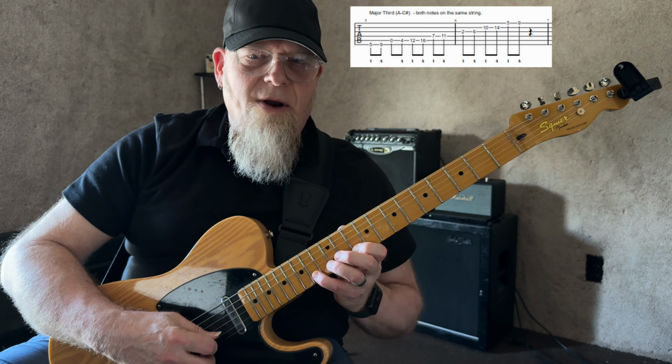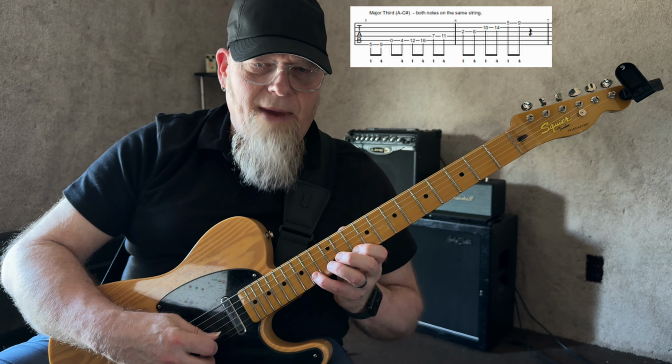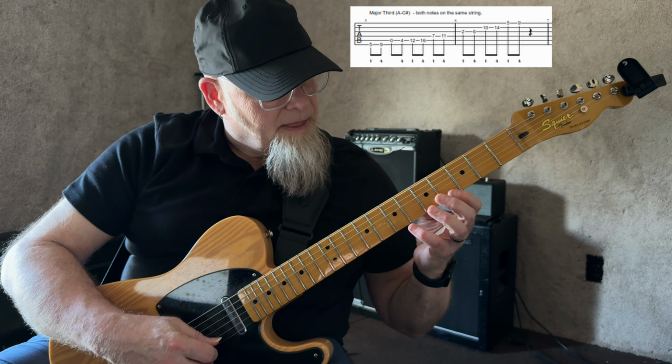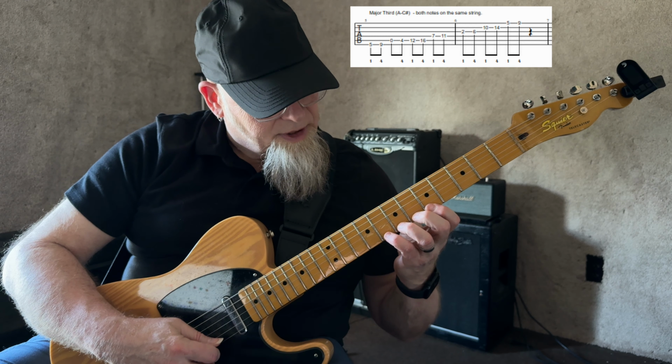This is a very important interval for playing major chords, arpeggios, major pentatonic. Then the last one's 5. I'm going to stretch.